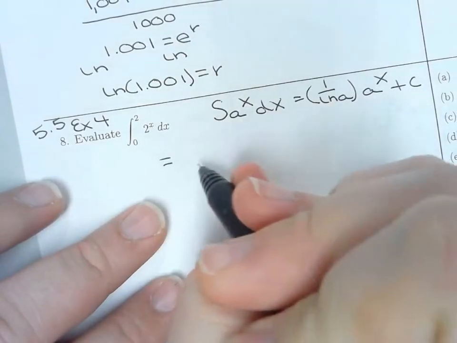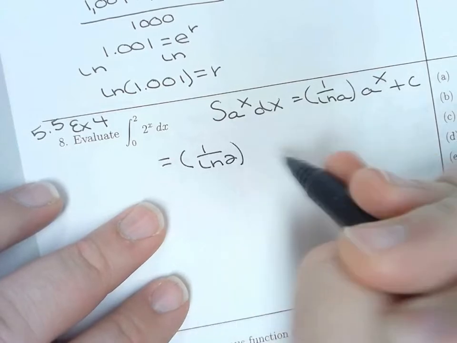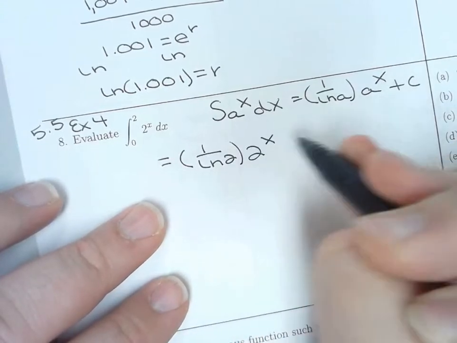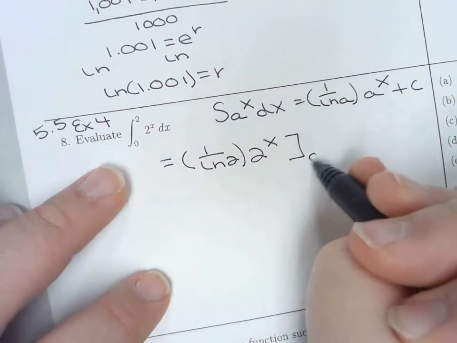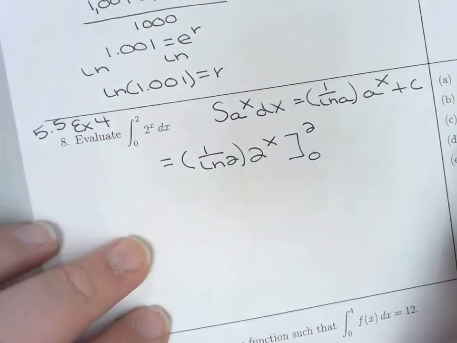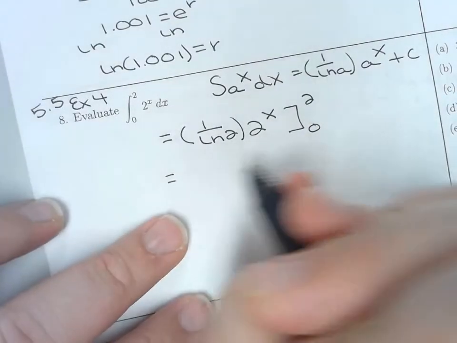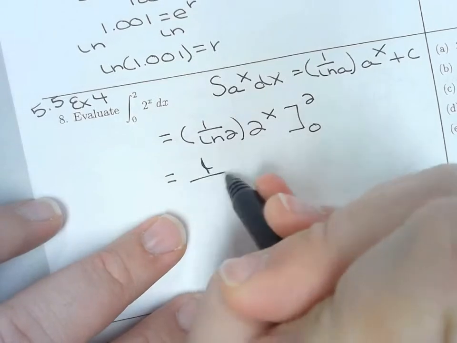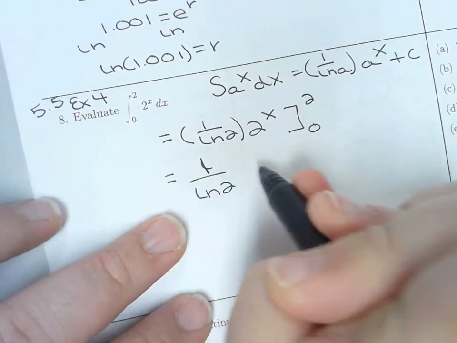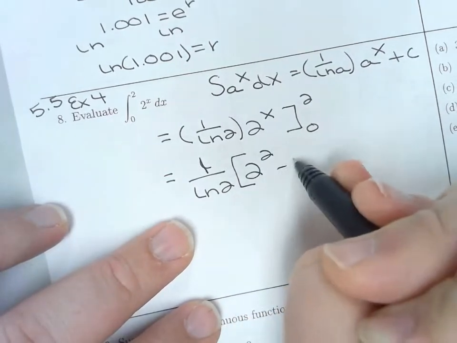So this is 1 over ln of 2 times 2 to the x, and this actually isn't plus c because it's definite. So we'll evaluate it from 0 to 2. I can factor out 1 over ln of 2 if you want to, but I'll just leave it in. So 1 over ln of 2 times 2 to the second minus 2 to the 0.